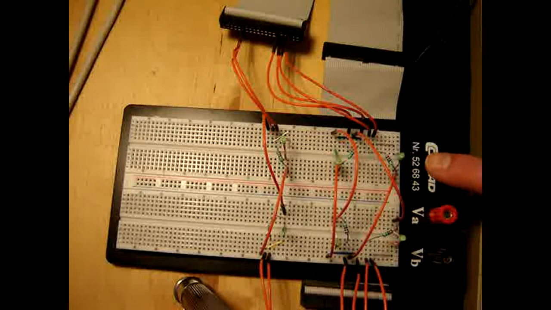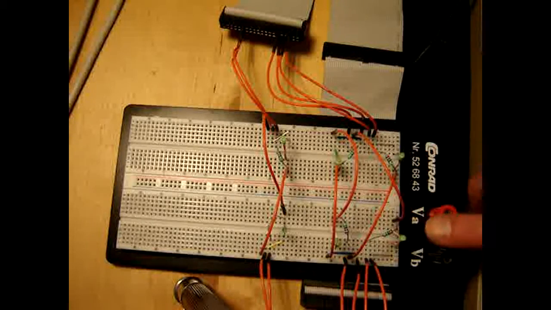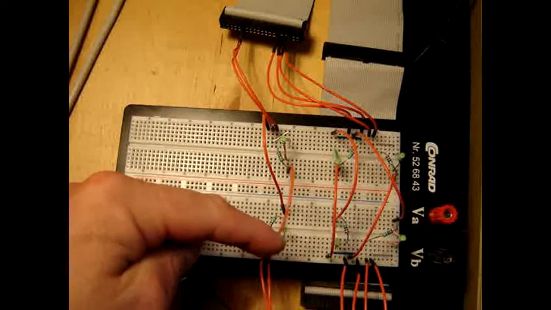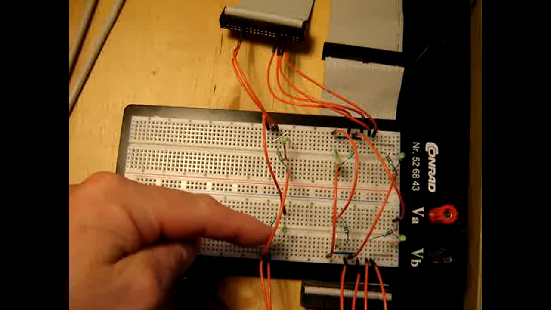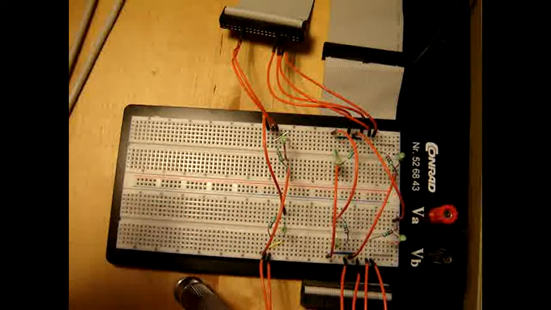Last time, if you have watched the video, then you also noticed that this side runs remarkably faster than this side. Also, this LED is not burning, the rest is.